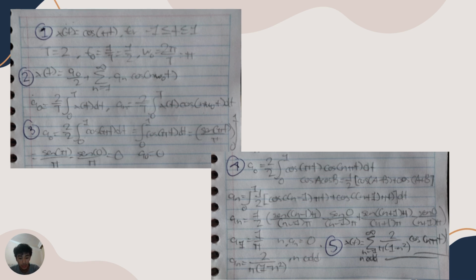Then we compute an using the next integral to identify the value of a0 and evaluating from 0 to 1. And since for all integers k all terms vanish except for n equals 1, where we get a1 equals 1 over pi. And for odd numbers, the coefficients simplify, and for even n, an equals 0. And finally, we got this Fourier series of the half-wave rectified cosine waveform in number 5.